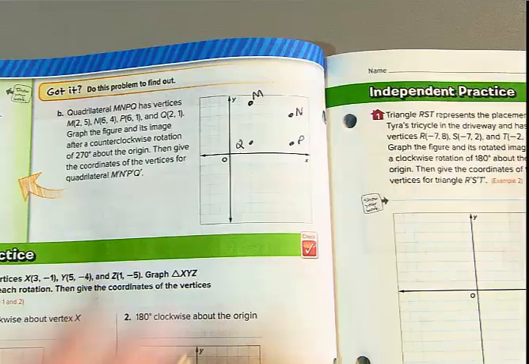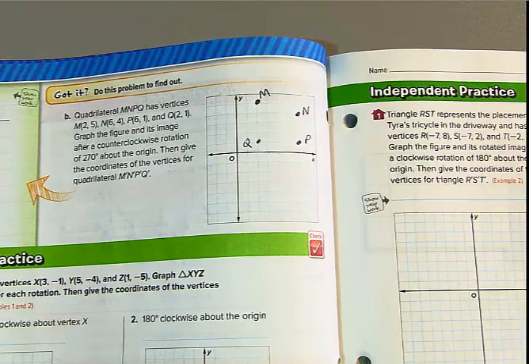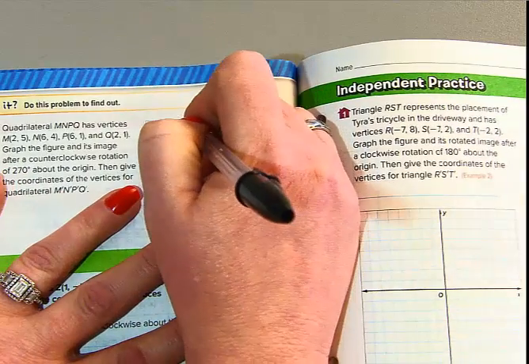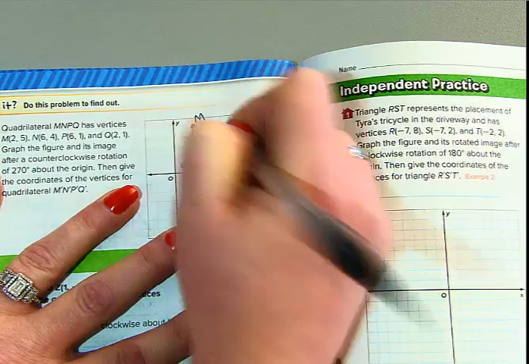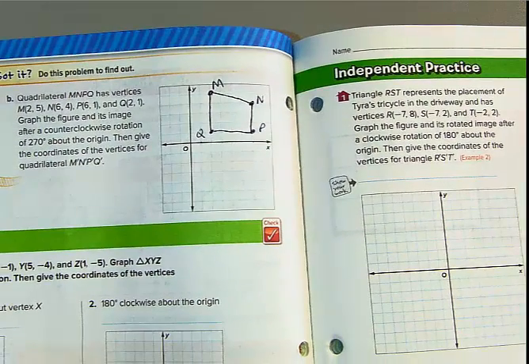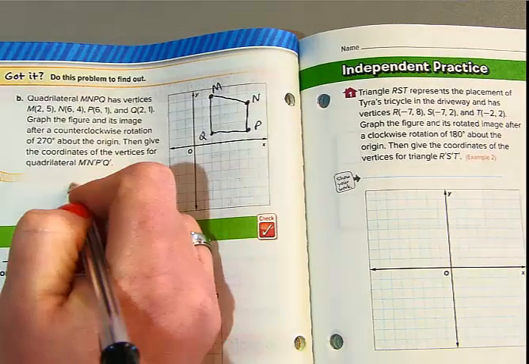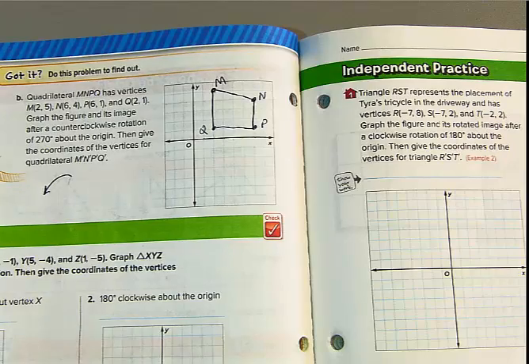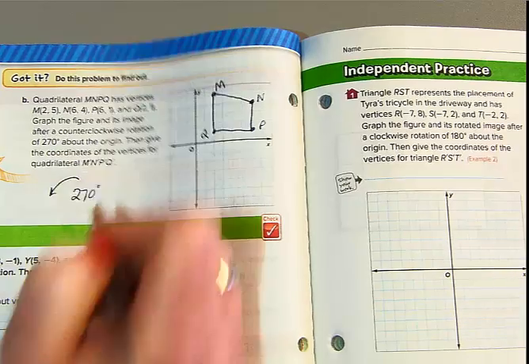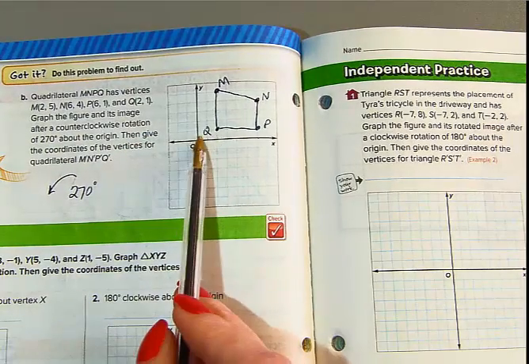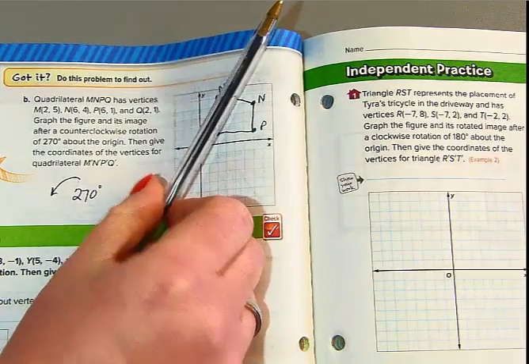So here's my quadrilateral. Okay, now if I connected all of those sides, I would have my quadrilateral. Quadrilateral just means four-sided. It doesn't mean that all the sides have to be the same length. It just means that it's four-sided. So here's my quadrilateral. And it says graph the new image. You want to do counterclockwise, so we're going to be going this way, counterclockwise, and we're going to go 270 degrees about the origin, which means the origin's not going to change. Okay? So I'm going to take this and I want to go 270 degrees.